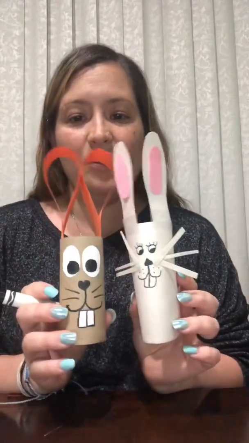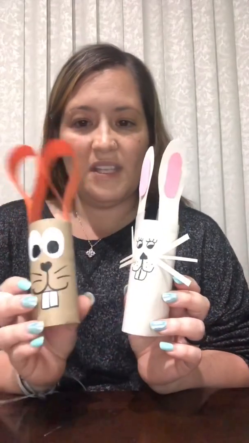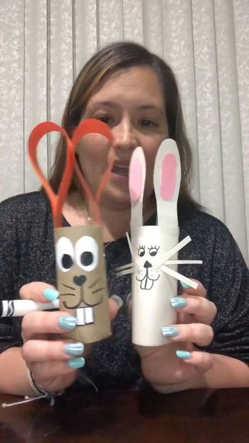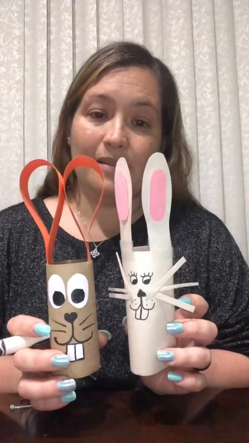So we have 2 different ways of making a bunny. You can draw the whiskers, you can cut out little strips of paper, you can draw the teeth, you can cut out white teeth, you can draw the eyes, or you can cut out the eyes. You choose which ears you like the best.